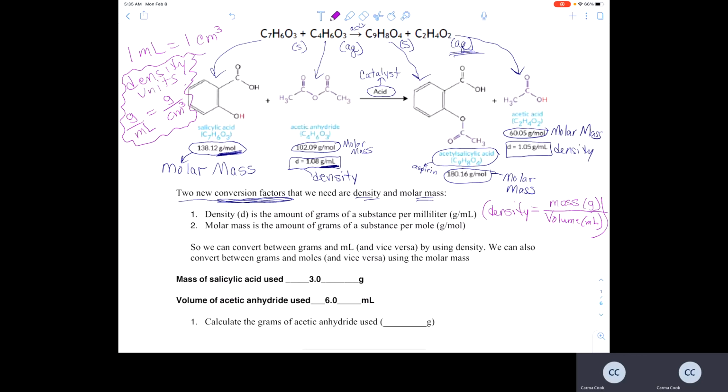But in other textbooks, you may see density in units of grams per liter, especially when referring to specific substances like gases. But grams per milliliter is the more popular unit, especially when it comes to liquids and aqueous solutions.